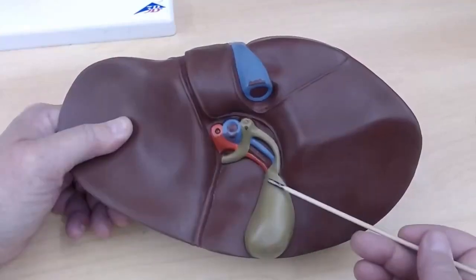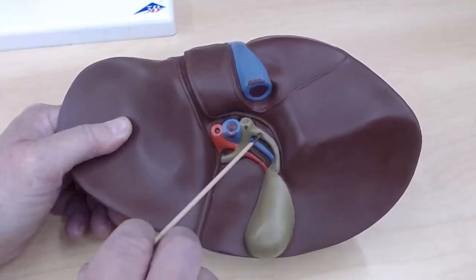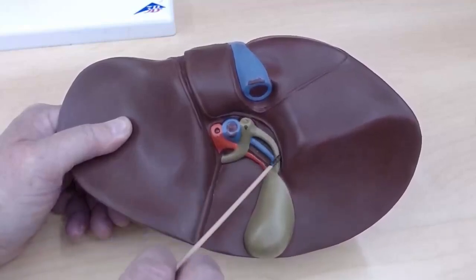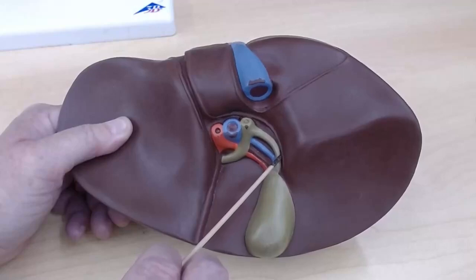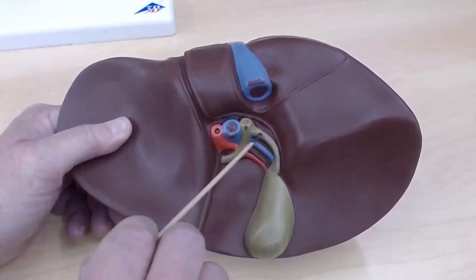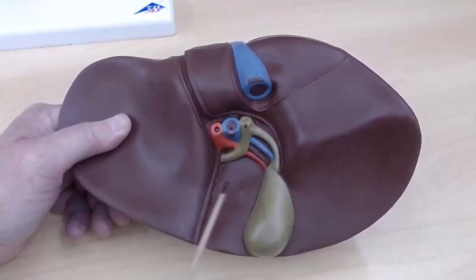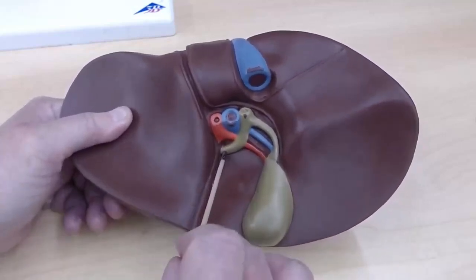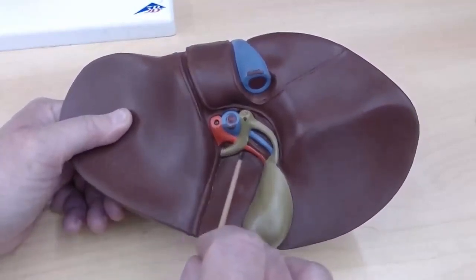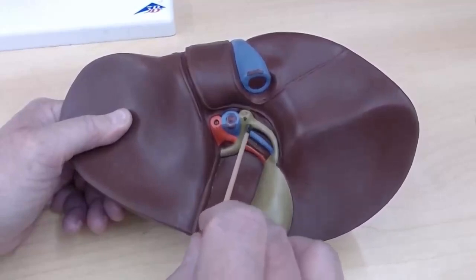Bile travels from the gallbladder through the cystic duct. That's S-Y-S-T-I-C, cystic duct. And bile from the liver is going to go through the common hepatic duct, here in green.